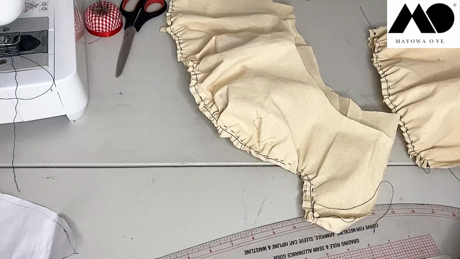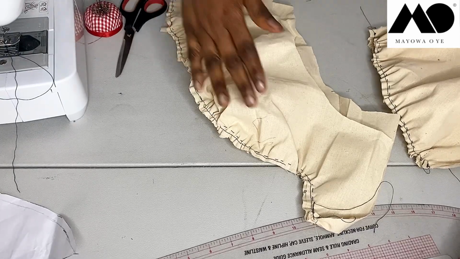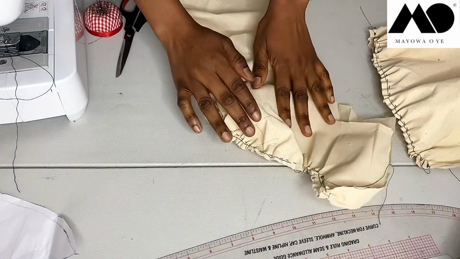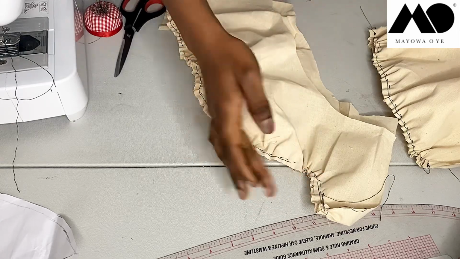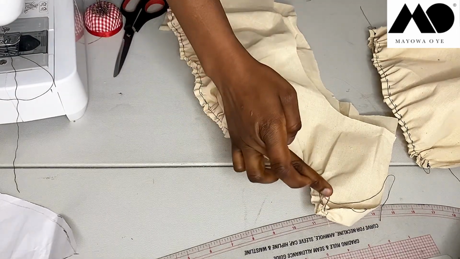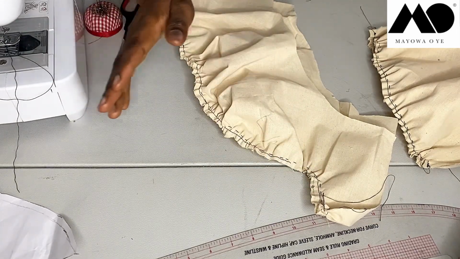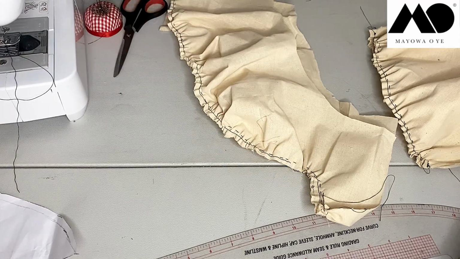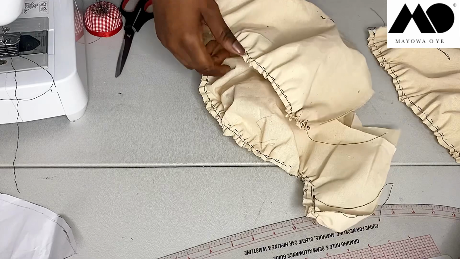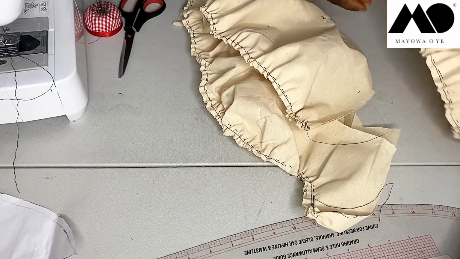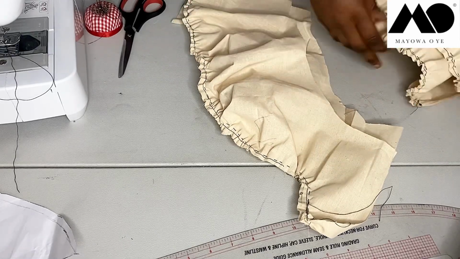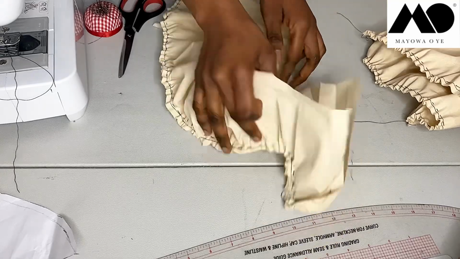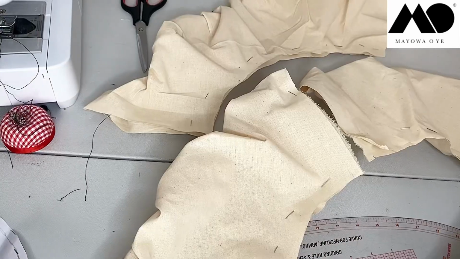So when you're done gathering, you should have something like this. So once you're done gathering, place it on your sewing machine again and just sew a normal straight stitch. This time no gather stitch, so a normal straight stitch down just to keep everything intact. So I also went ahead to gather the back too, and that is the 2 back pieces. So yeah, now I'm just going to turn this inside out. And so I've turned it inside out.